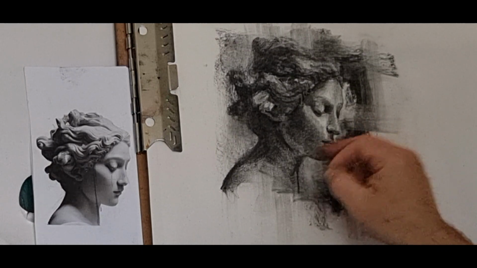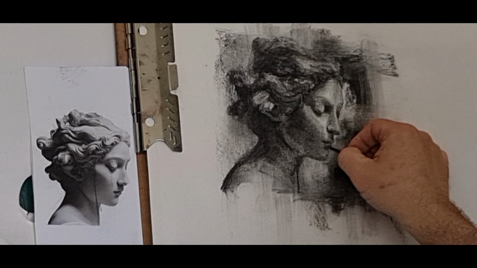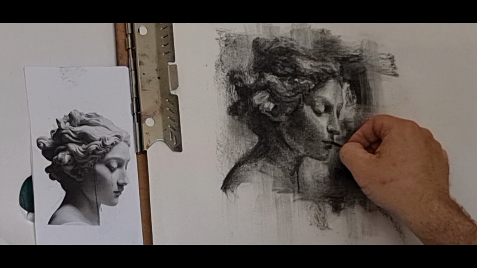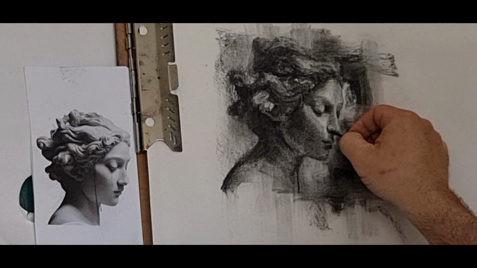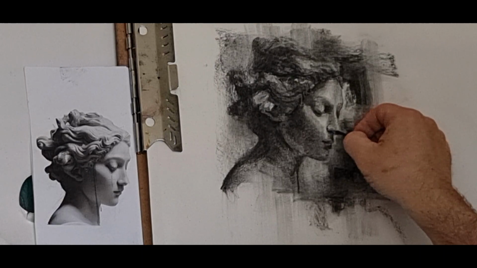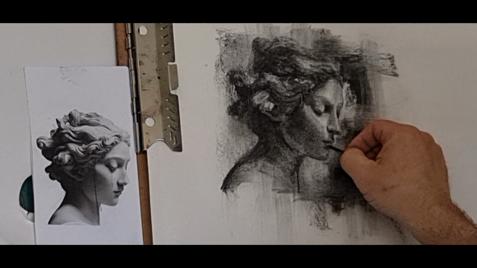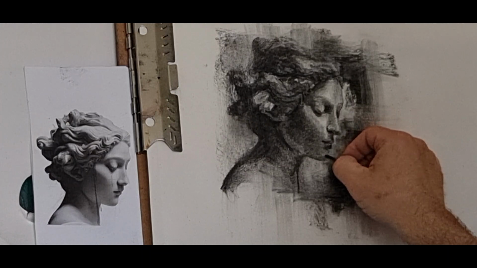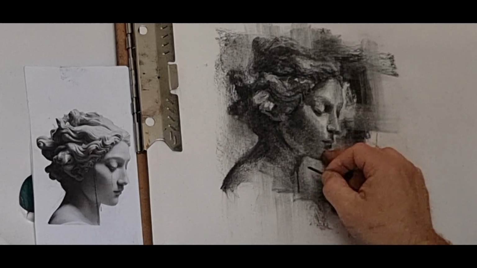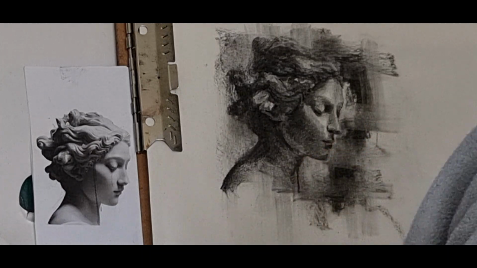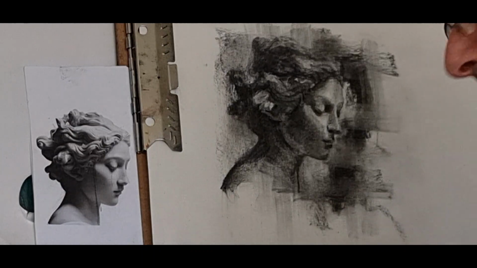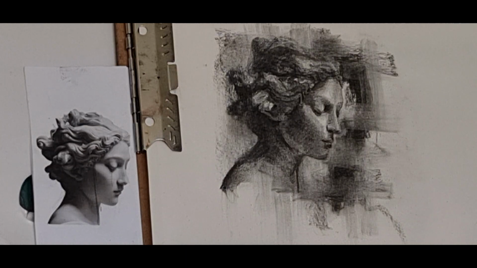Do you like the tea with a lot of sugar, or do you like the tea with very little sugar or no sugar at all? Well, I like my coffee with lots of sugar. Example. So this is my sugar, basically. Adding sugar, adding shadows, adding interest with these shadows all around the face.